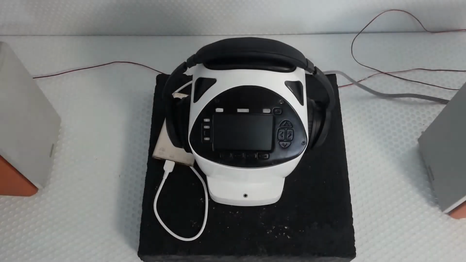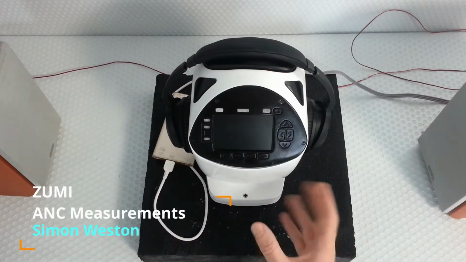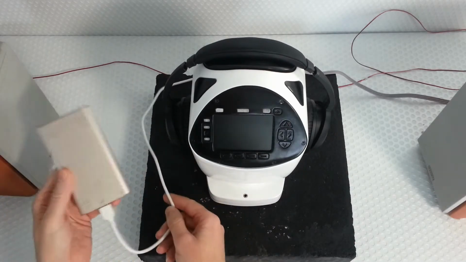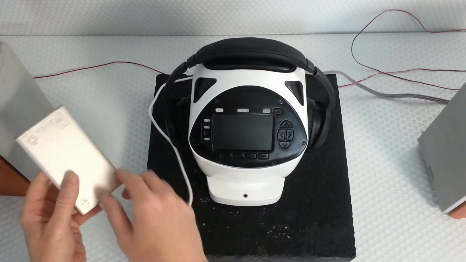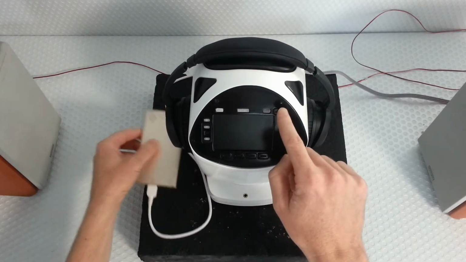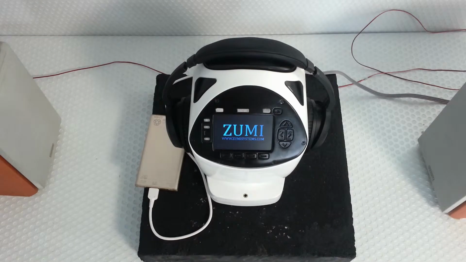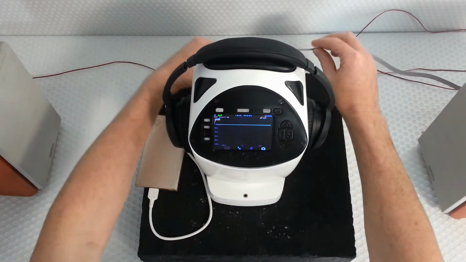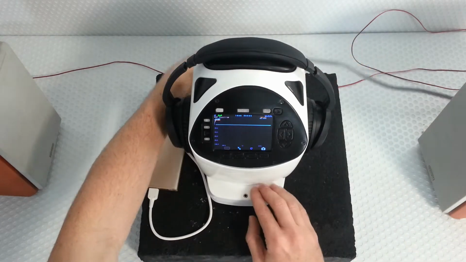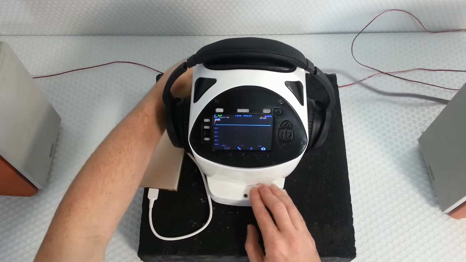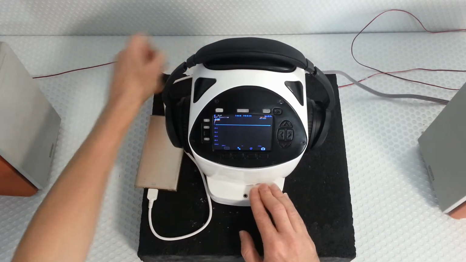So let's take a look at measuring active noise cancellation headphones using the ZUMI instrument. First of all, we need to connect power. I'm going to use this power bank. It's plugged into the USB micro in the back, so we'll power that up and power on the unit. Now I have a couple of speakers and an amplifier for external noise. I'm running these in through a 3.5mm cable that plugs into the rear socket. So we'll plug that in.